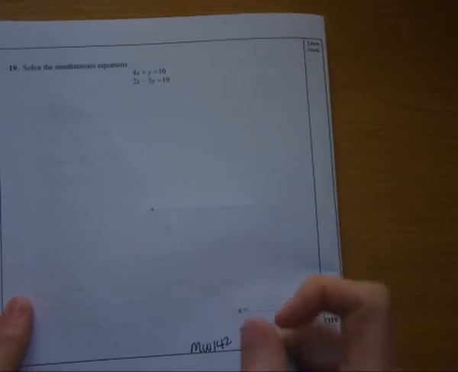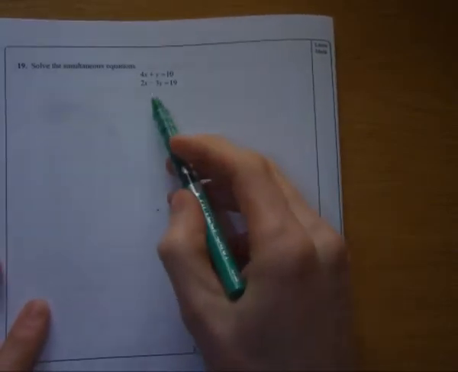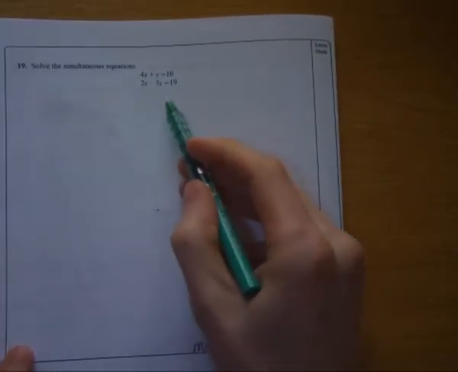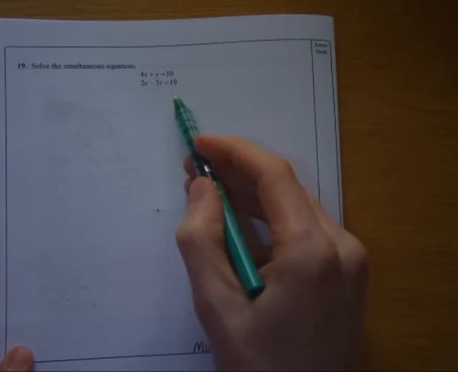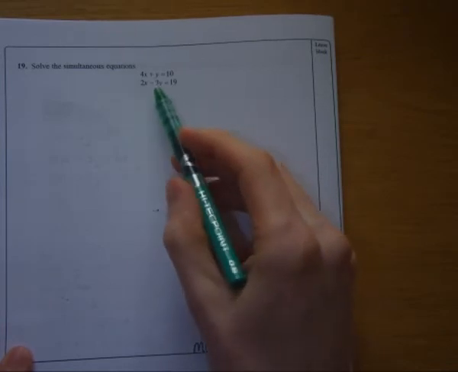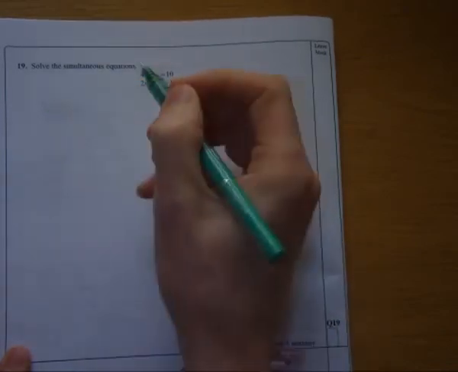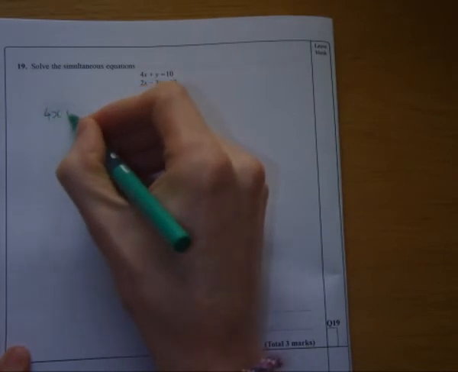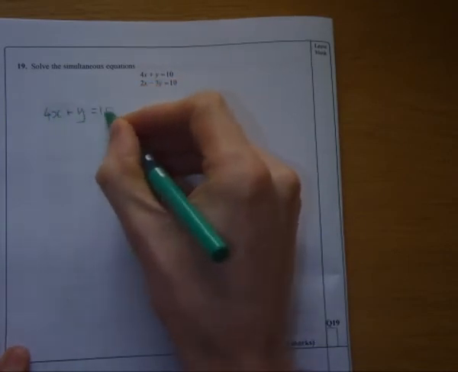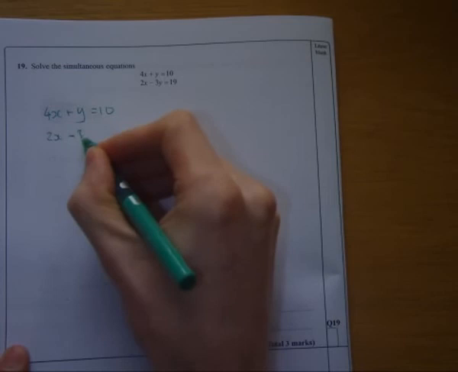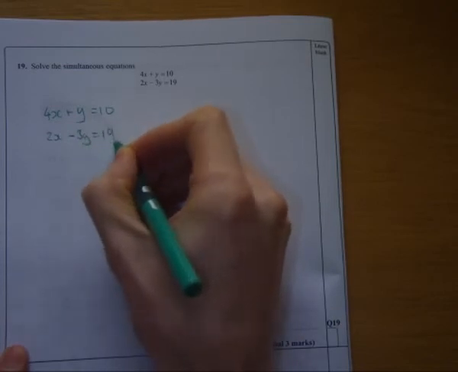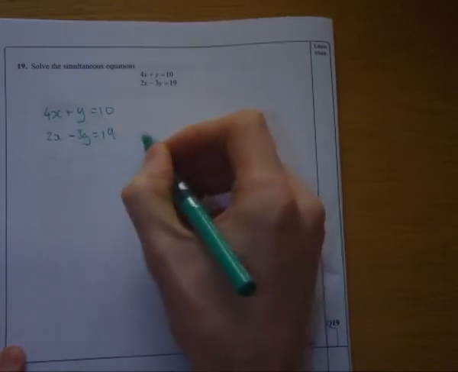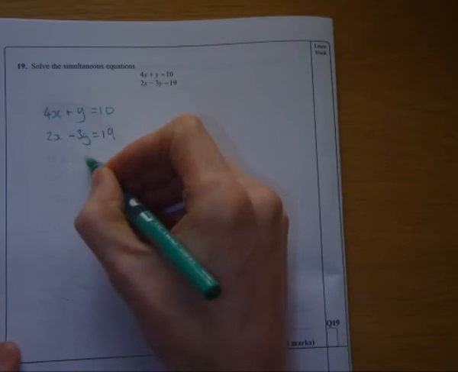Okay then, solving the simultaneous equations. 4x plus y equals 10 and 2x minus 3y equals 19. When I started doing this I was really tempted with the first one, but then I decided it'd be nicer if I added these two together to cancel out my y's. So I ended up tripling the first.